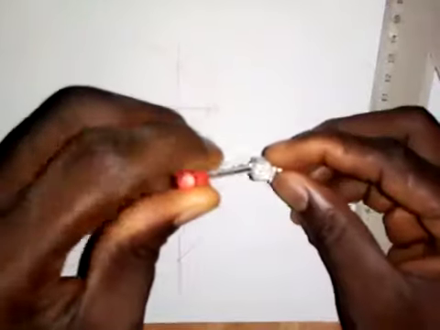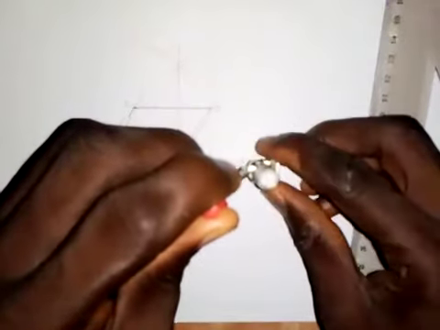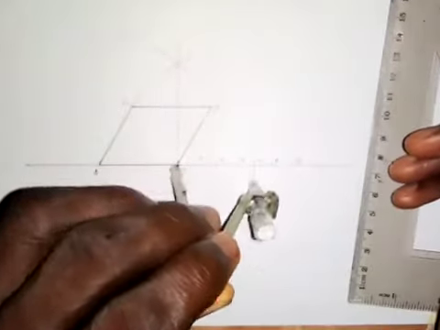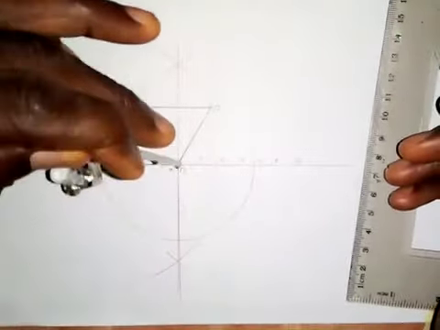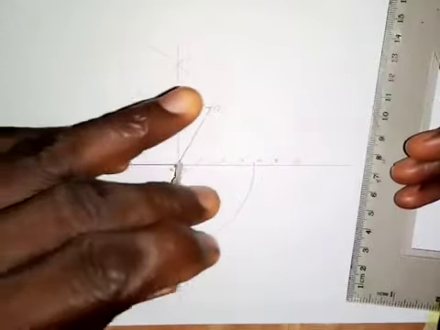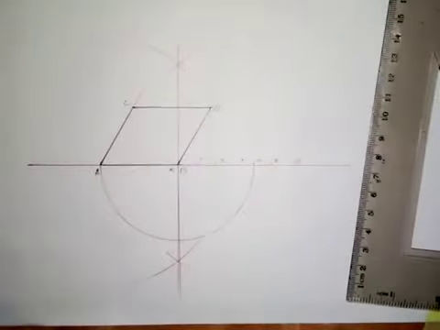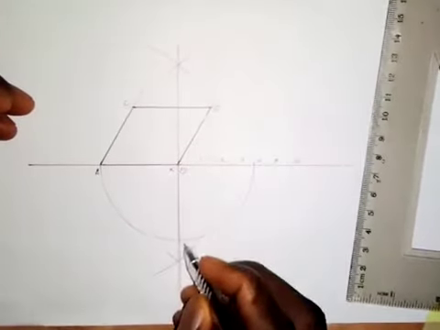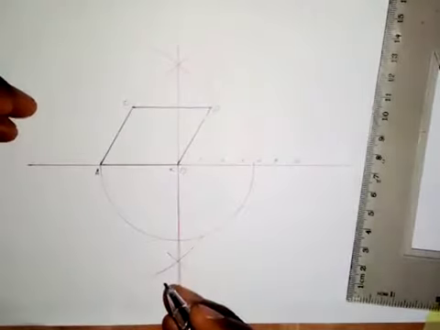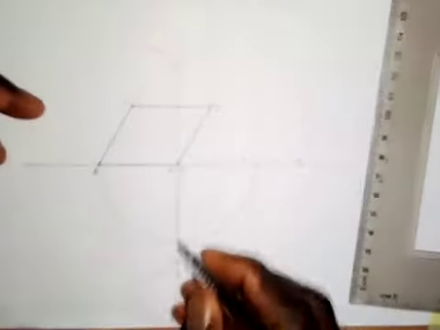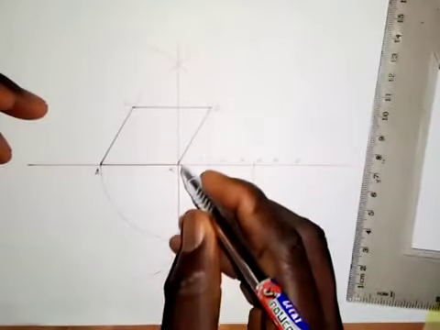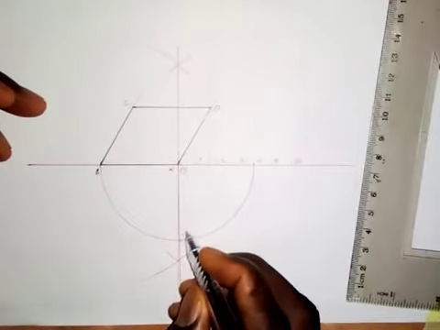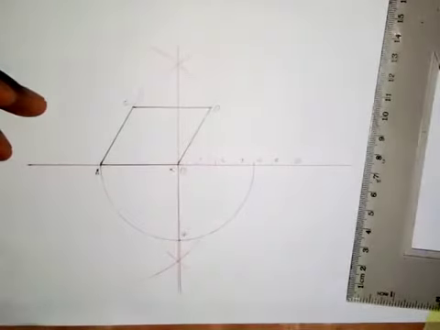So the next thing I'm going to do is to draw a semicircle on points A and 4. I will extend my compass to point 4 here and draw a semicircle like this. This semicircle touches the vertical line that we drew down from B, not the one we used as the bisector of A4. It touches it at this point. So I will call this point 4 prime.